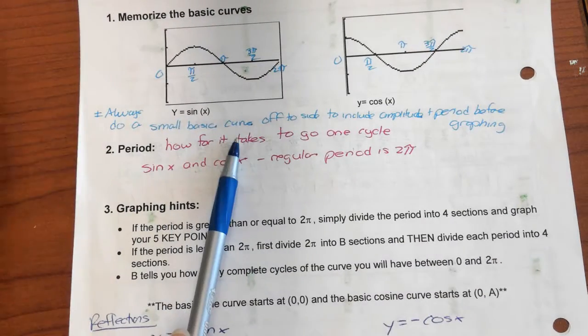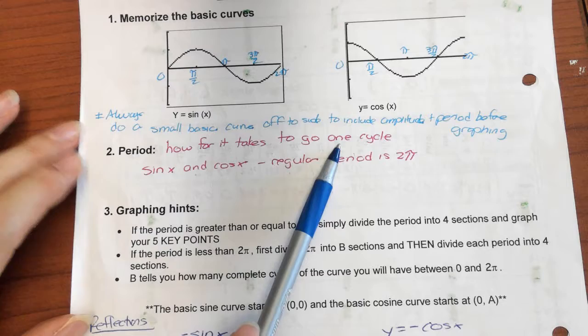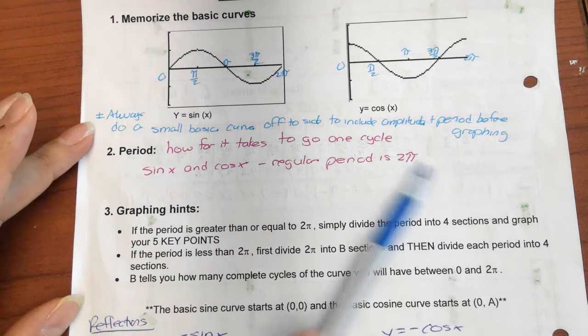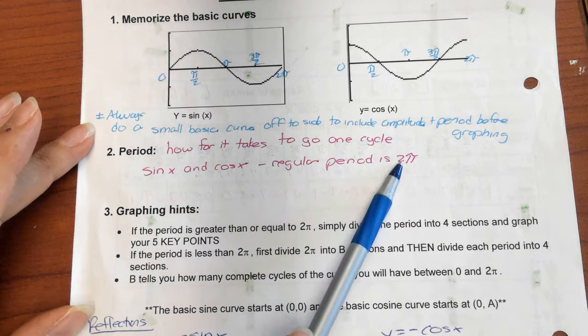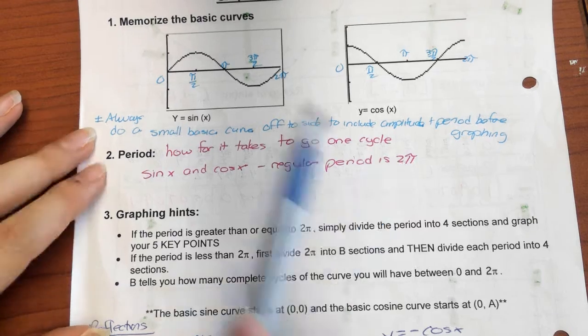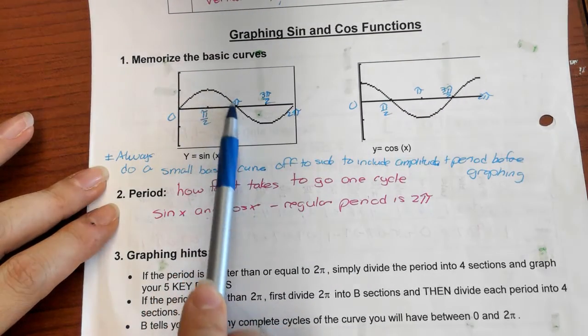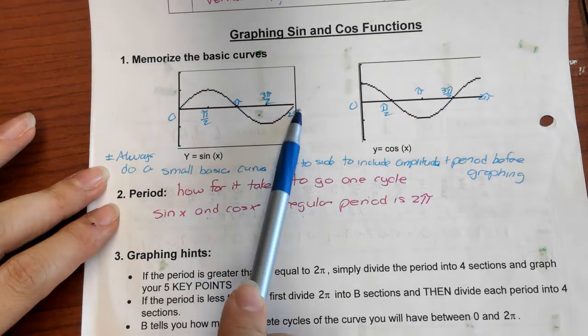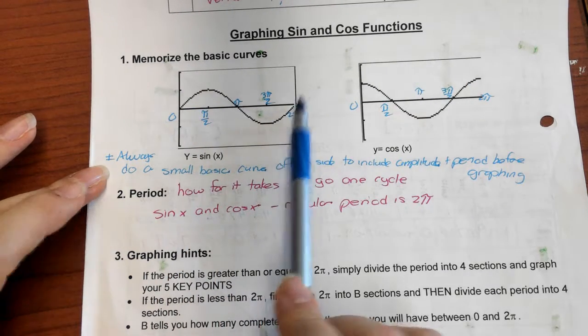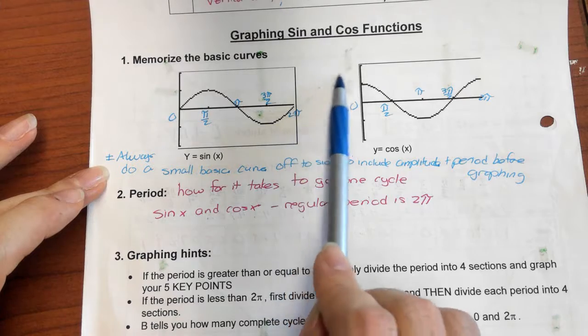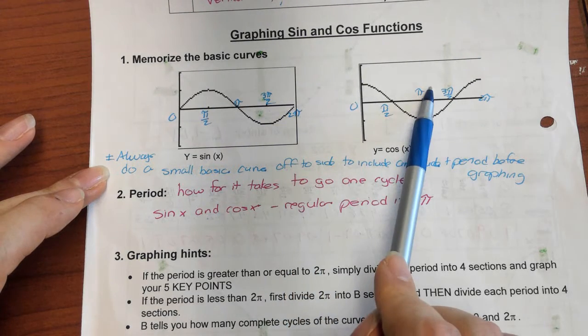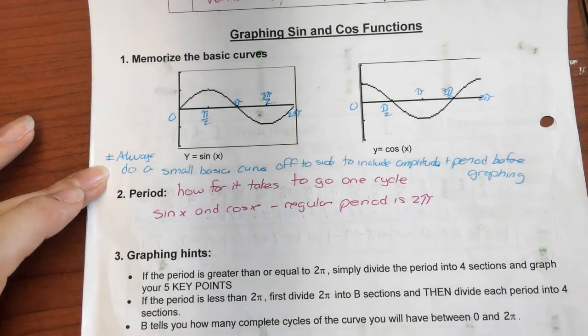Period, so how long does it take to go one cycle? That's what period is. One cycle being 2 pi, right? So my regular period's 2 pi. This is my cycle, right? It goes up, down, and that's going to keep repeating. If I kept going past 2 pi to 4 pi, I would do it again. Up, down. 8 pi, I'd go 2 more times.